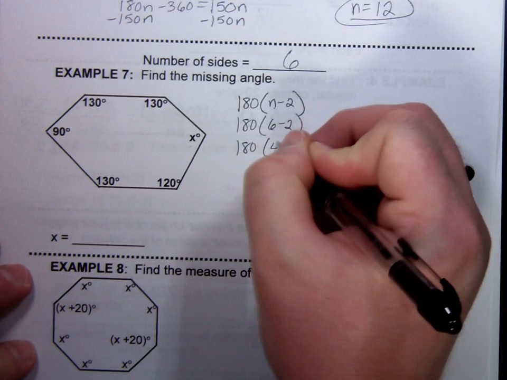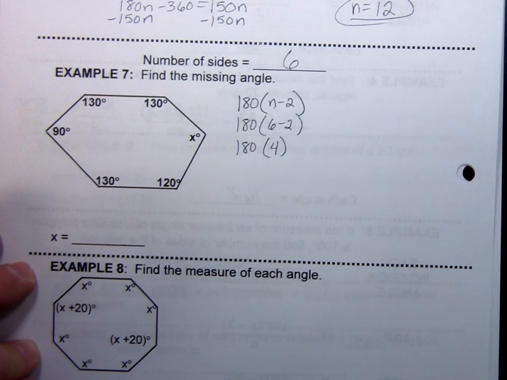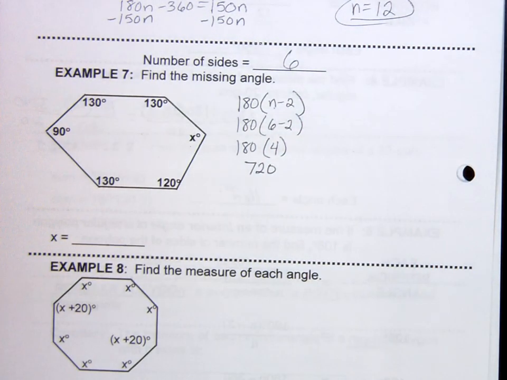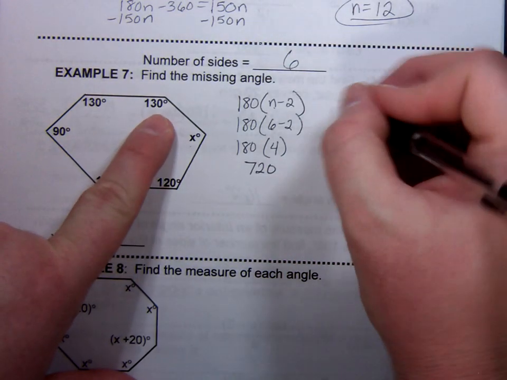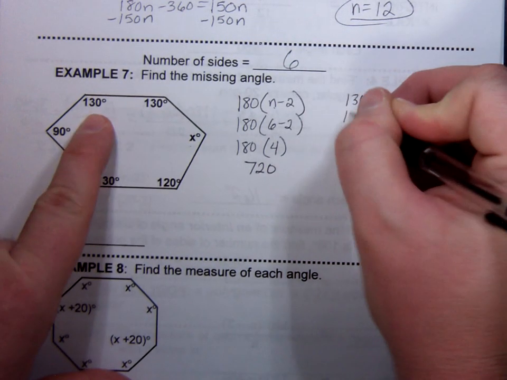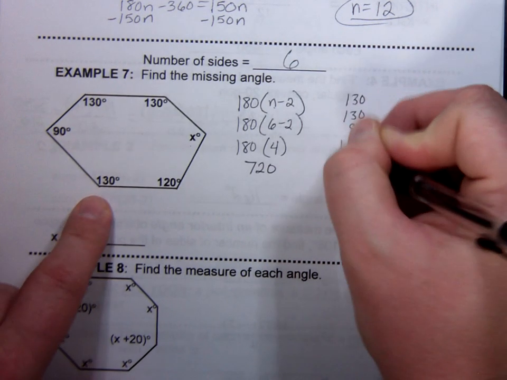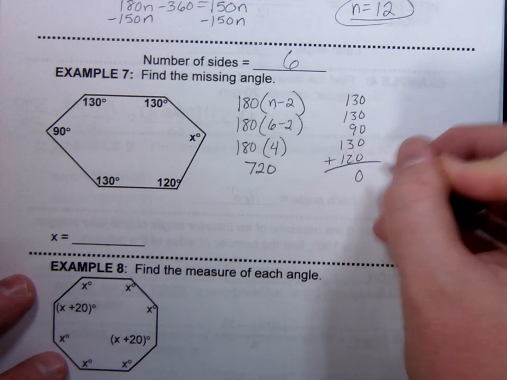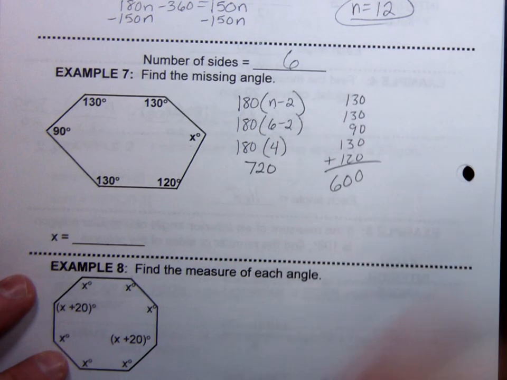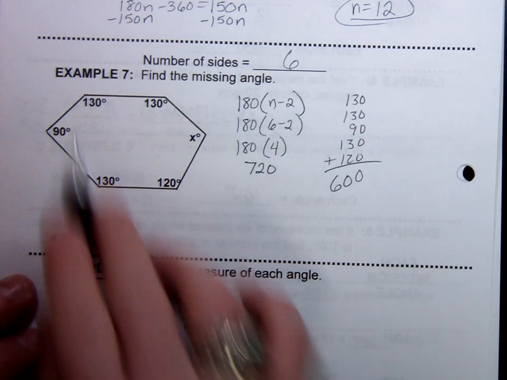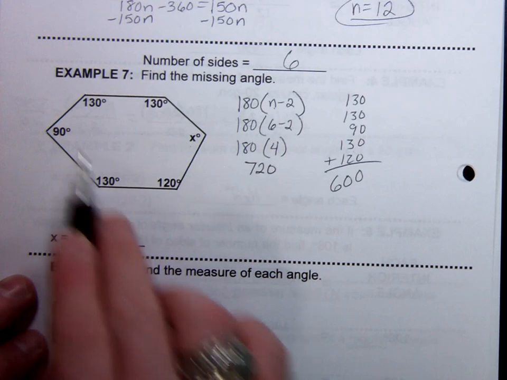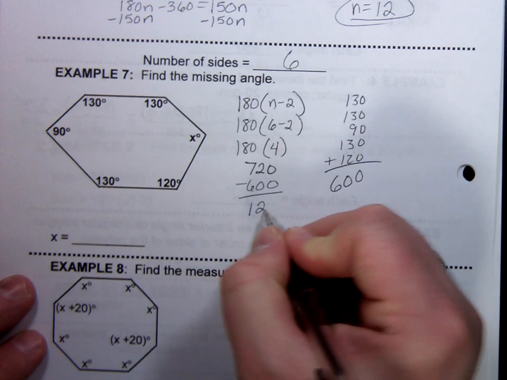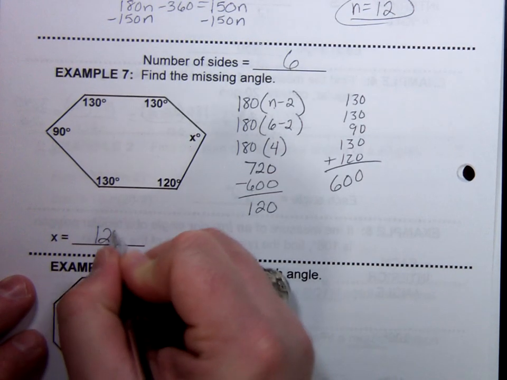6 minus 2 is 4. 180 times 4 is 720. So I know that all of these angles should add up to 720 degrees. Well, what do the ones I currently have add up to? I got 130, 130, 90, 130, and 120. If I add those all up, I get 600 degrees. So if all of these angles are supposed to add up to 720, and these add up to 600, what is this? Well, I'm going to subtract, find out what's left. That angle has to be 120 degrees.